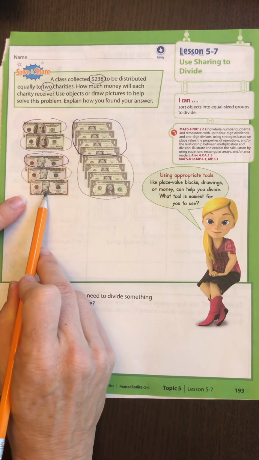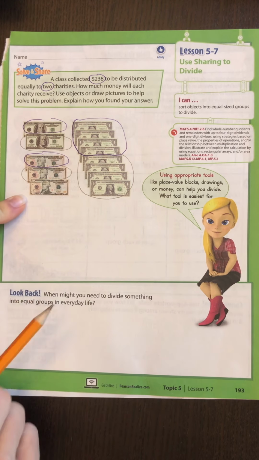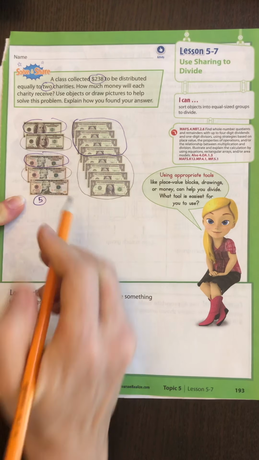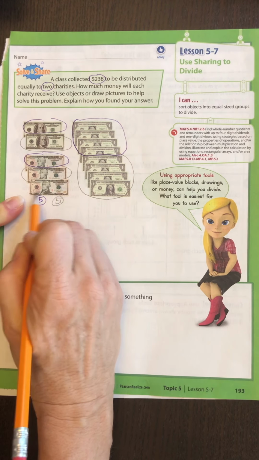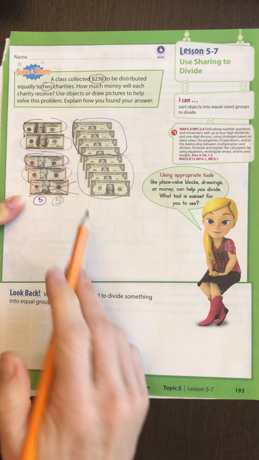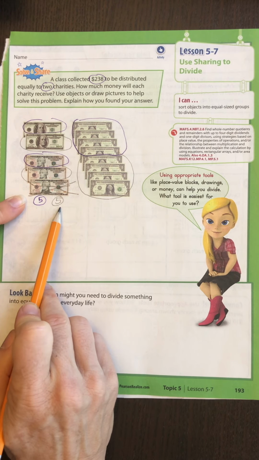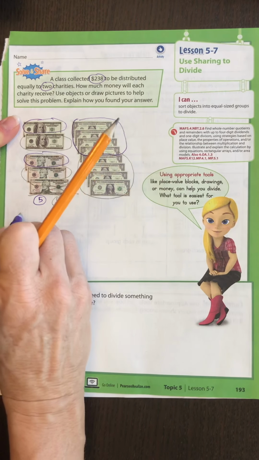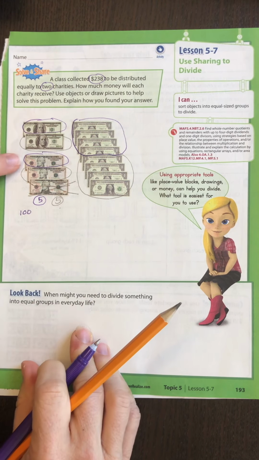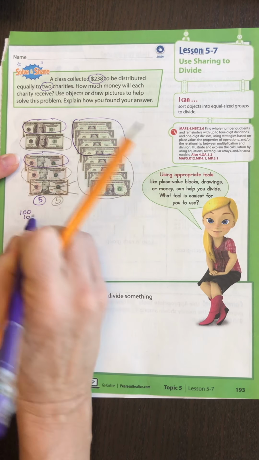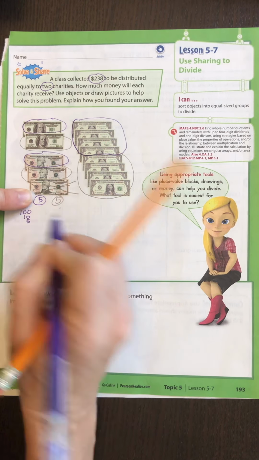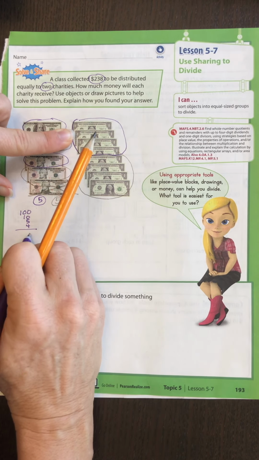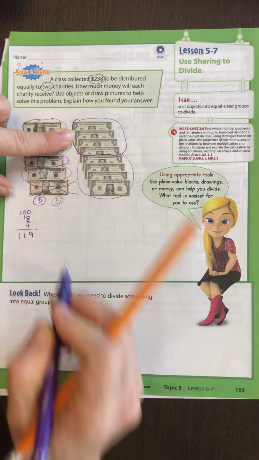Now, everything's divided except for this last $10 bill. I know that if I divide a $10 bill into 2 $5 bills, each group could have a 5. So we'll cross that 10 out, divide it into a $5 bill and a $5 bill. That means that the purple group has 100 plus 10 plus 5 plus 4 ones, 119.